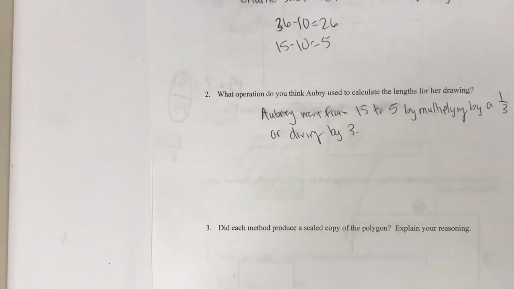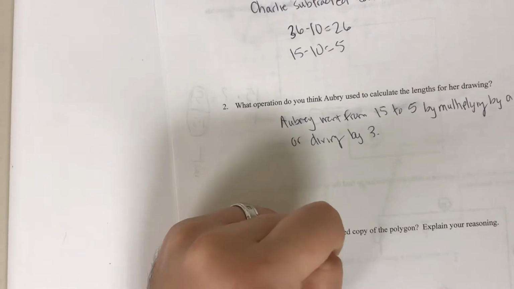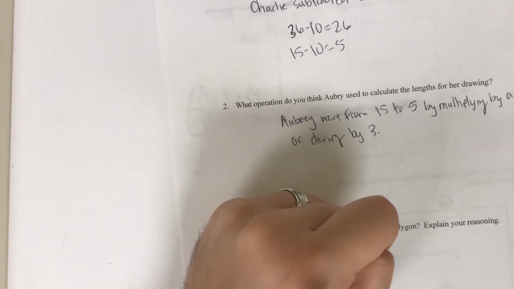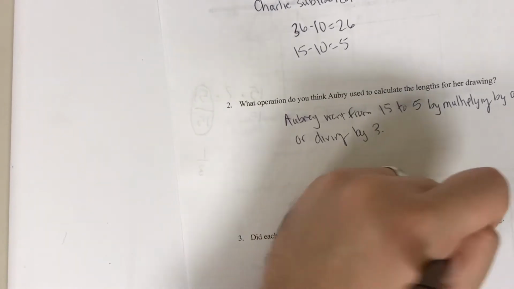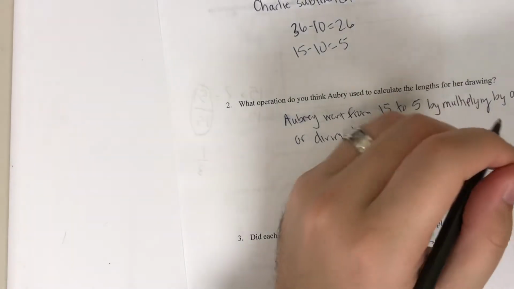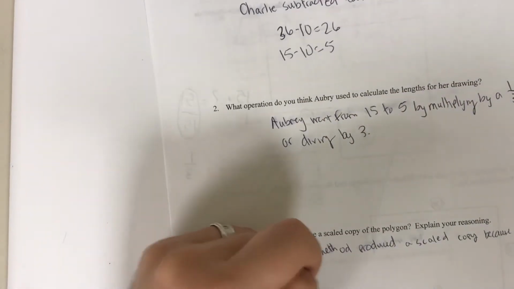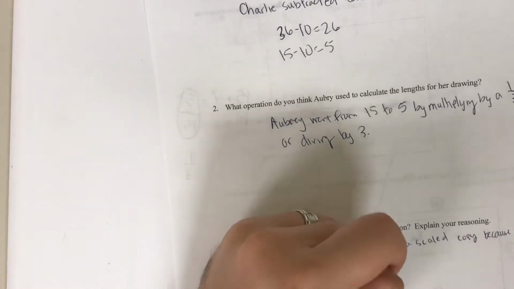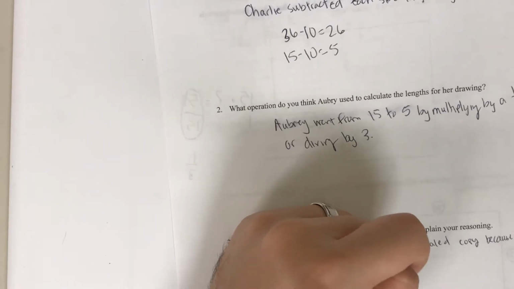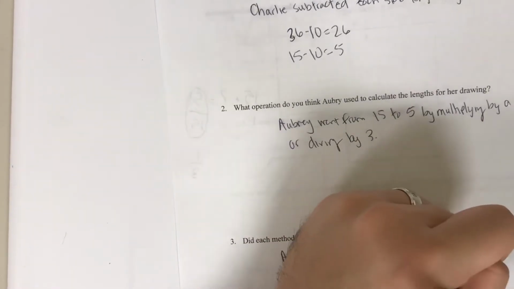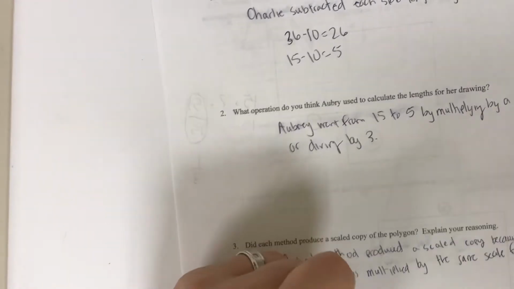Did each method produce a scaled copy of the polygon? Explain your reasoning. So Aubrey's method produced a scaled copy because each side was multiplied by the same scale factor of 1/3.